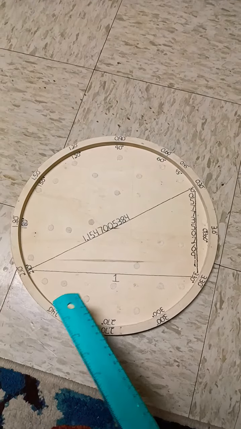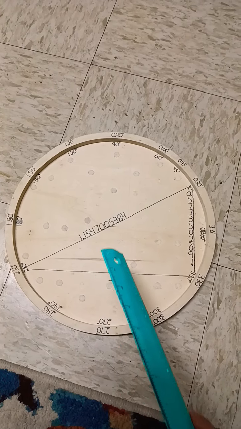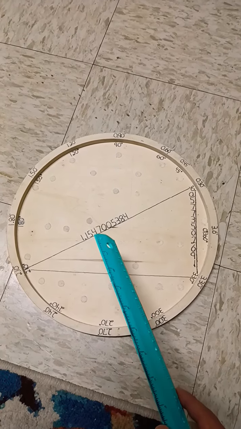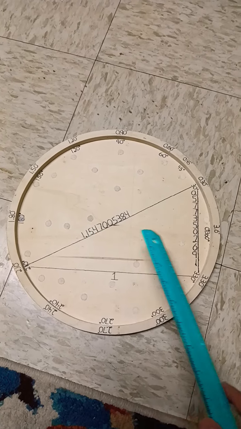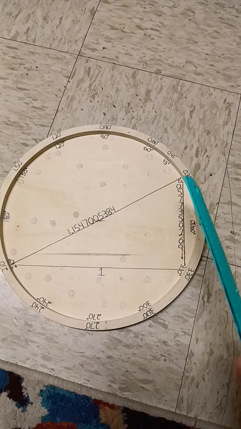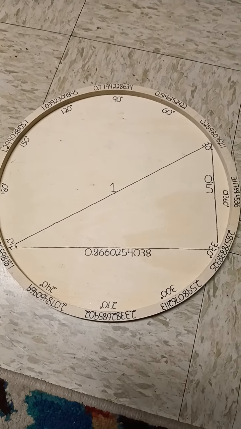Not only is every measurement attached to this circle equal to degrees, but the diameter squared is equal to 4/3, which is what we use in the volume of a sphere formula, and the radius is equal to 1/3. This is a replica of the 1-inch diameter circle.